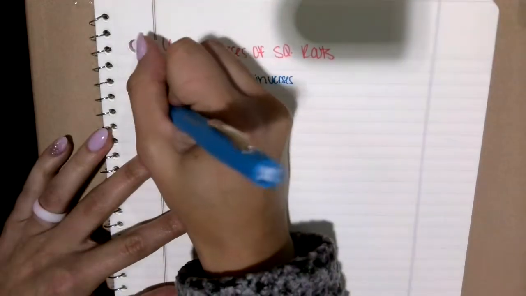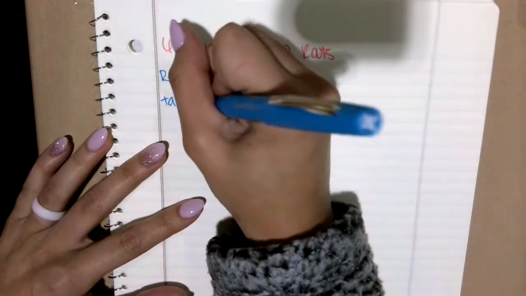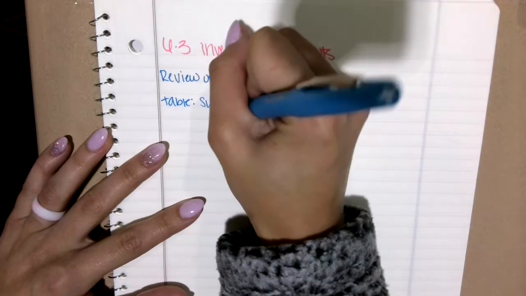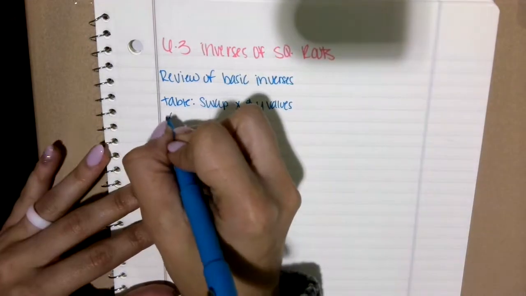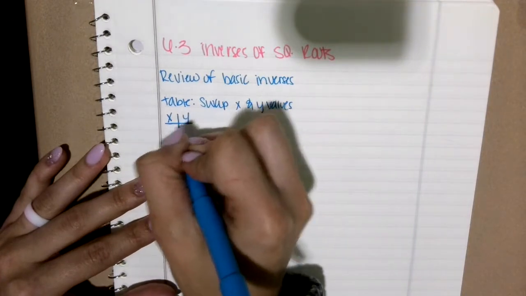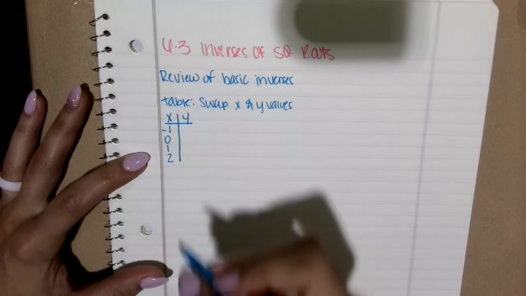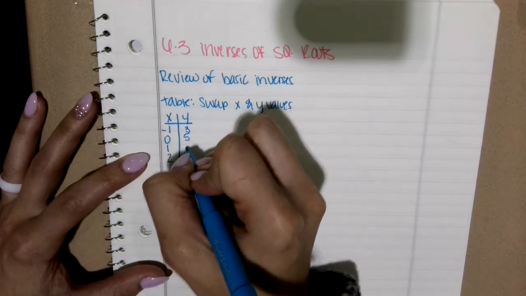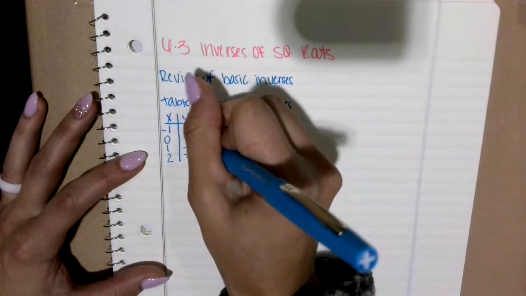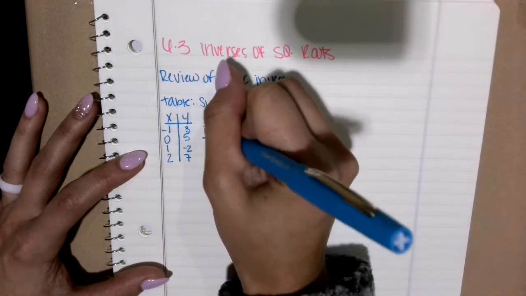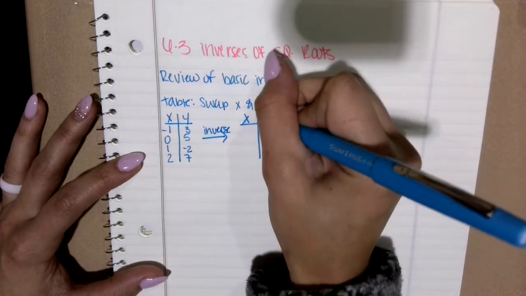Okay, so from the first 9 weeks, if you had a table, you swap your x and y values. So if I had a table with x and y with x values -1, 0, 1, and 2, and y values 3, 5, -2, 7, to do the inverse of it, the x's become y's and y's become x's.